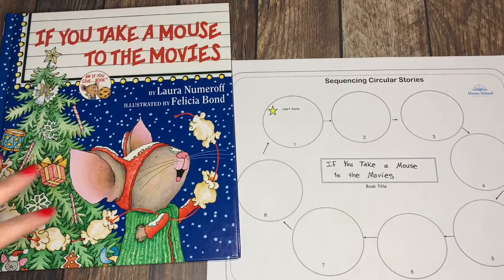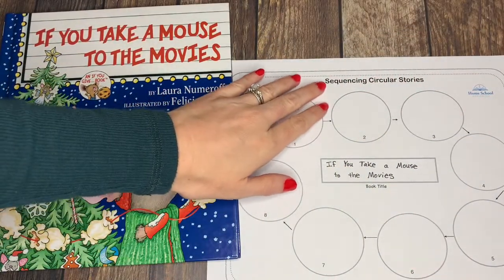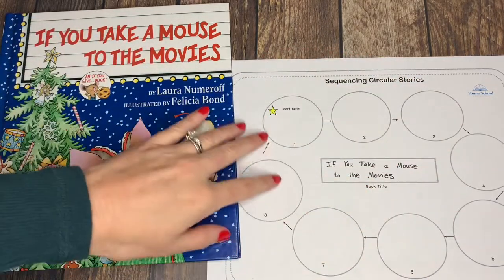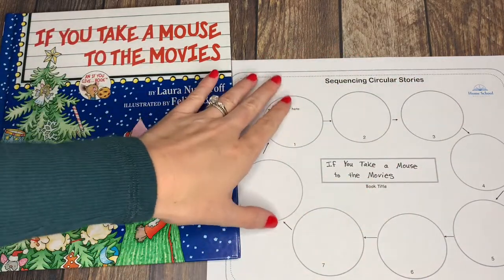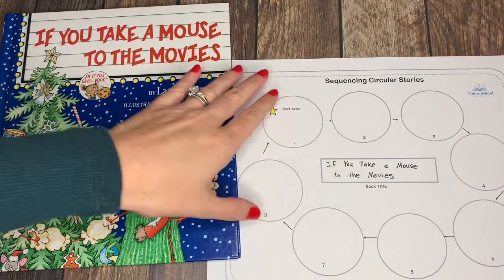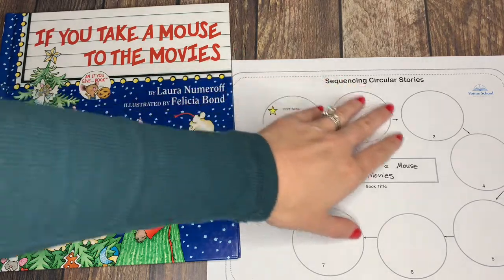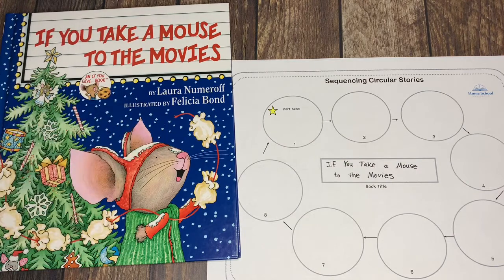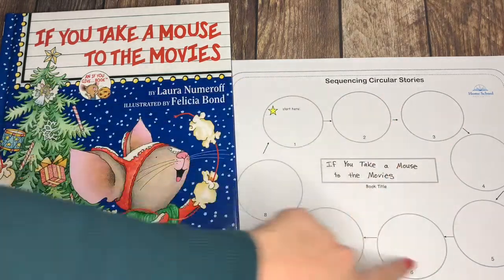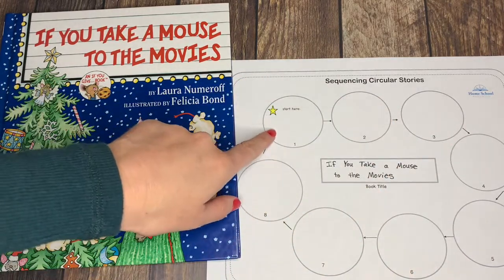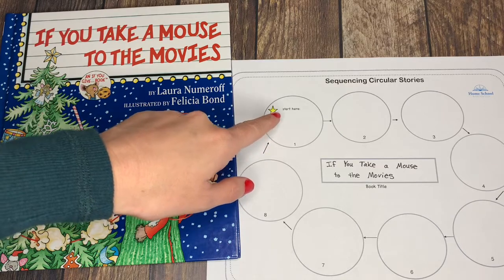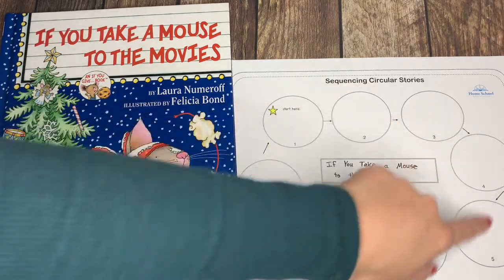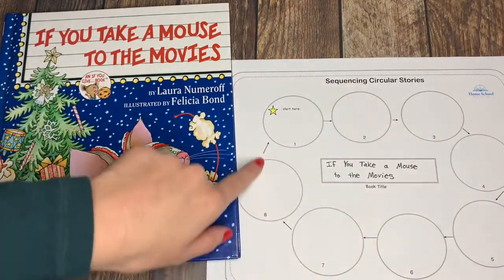So what we're going to do is fill in our sequencing circular stories graphic organizer, and you can find this in the comments section of this video. Go ahead and print it off and you'll have it ready to go. What we know about circular stories is that they end up the same place where they start. So it's kind of like going all the way around a circle. Where the book starts is the same place where it ends. The sequence of events goes in a circle.